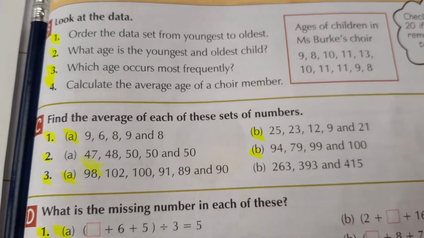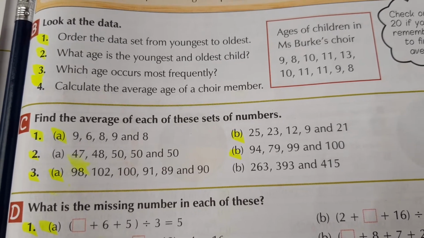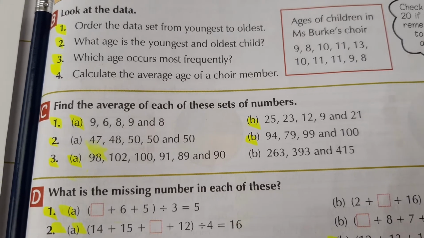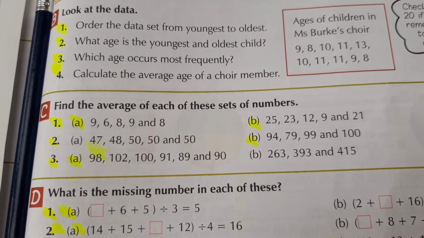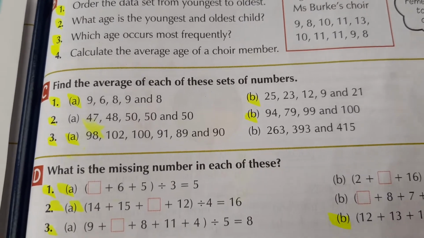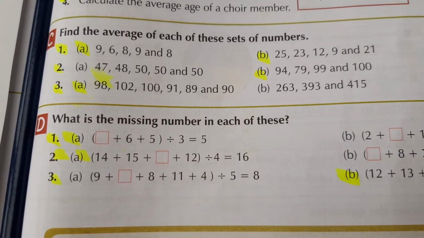And C, find the average of each of these sets of numbers. Again, add all the numbers together in each set and divide by how many numbers are in each set. So C1A, you should have got 8, B 18, 2B 93, and 3A 95. And part D then is what number is missing in each of these.